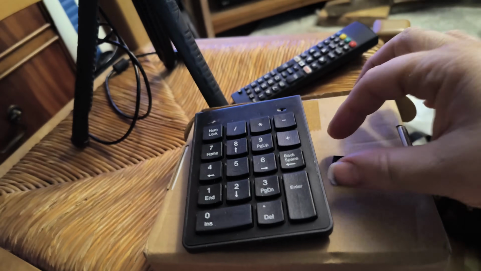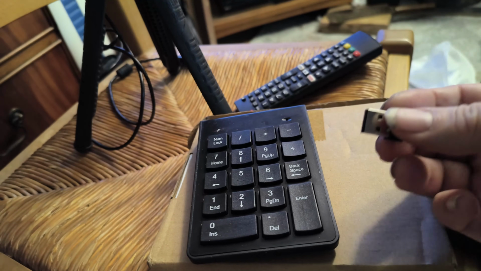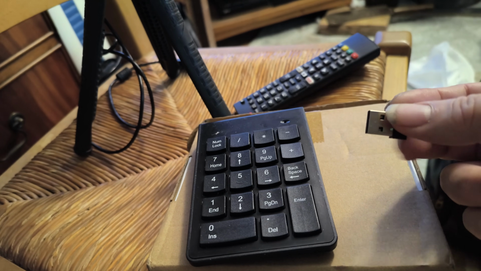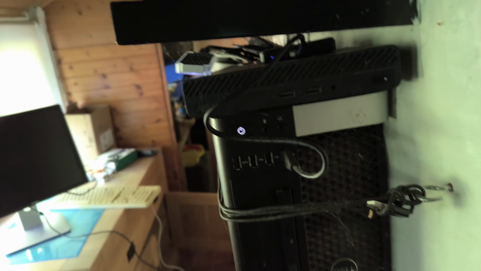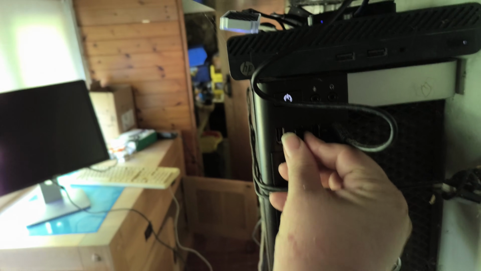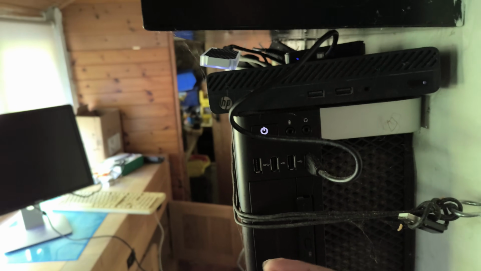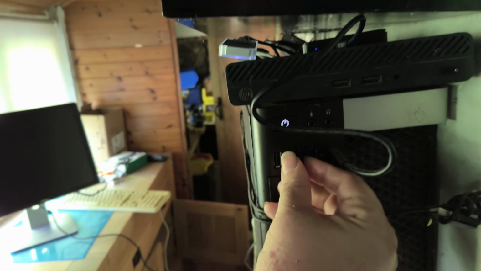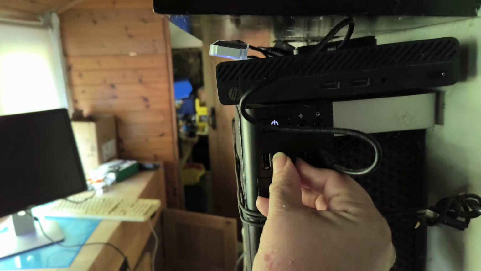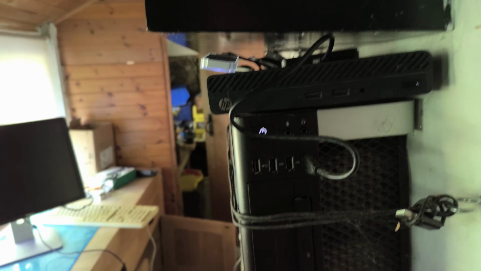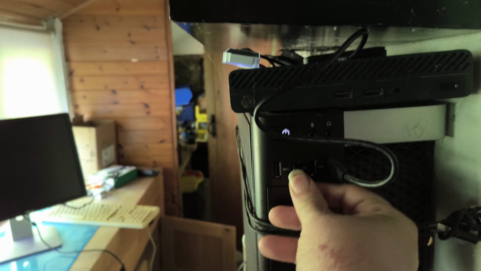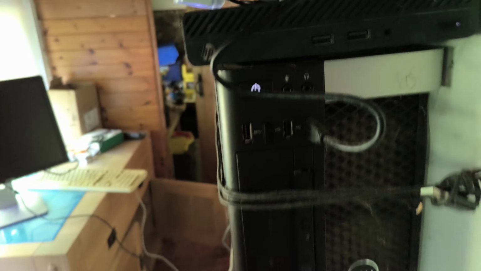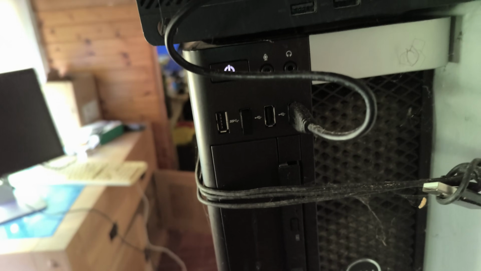So the first thing we need to do is put this into the server. So let's go and do that. So my server is a Proxmox server. So I'm just going to stick this, of course the wrong way around, in the front. Oh no, it's not the wrong way around. There we go. That's that in the hole.